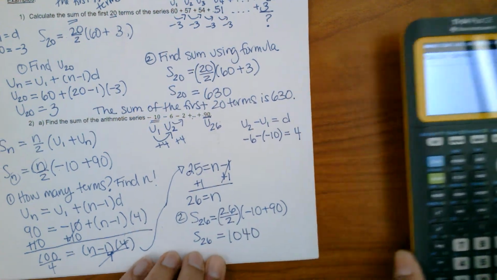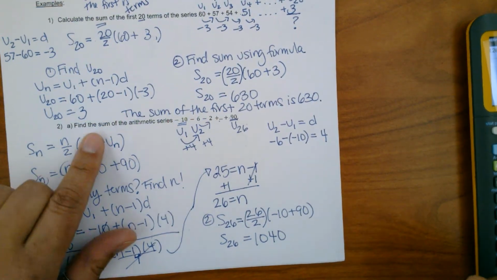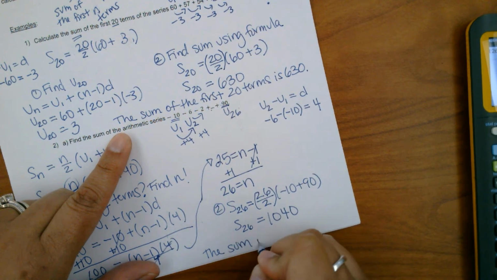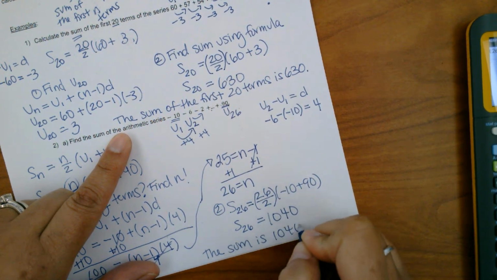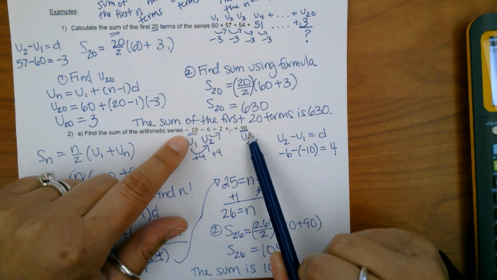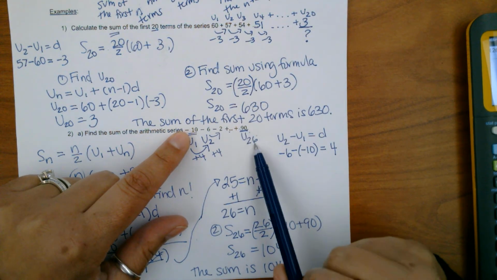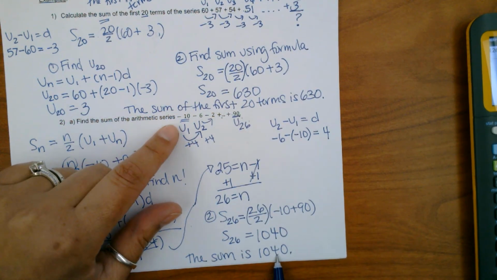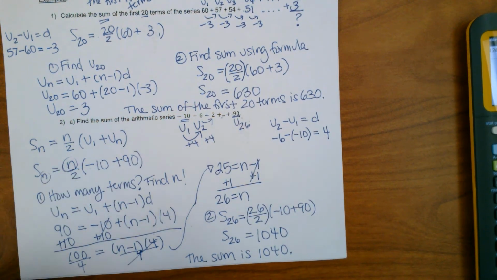1040. And so what does that mean? Find the sum. And so the sum is 1040. So if we added up all of these numbers from negative 10 to 90, there's 26 of them because that's where we land. If we added them all up, it'd be 1040.